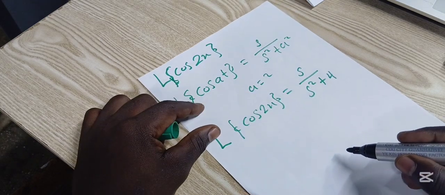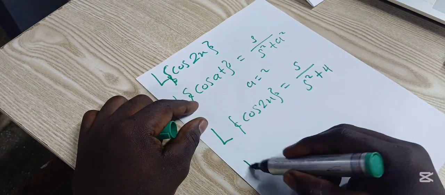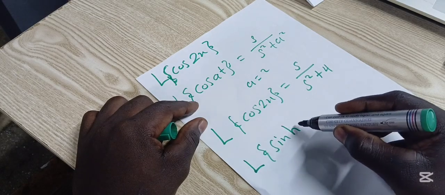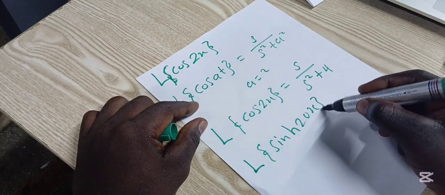Find the Laplace transform for sinh 20x.